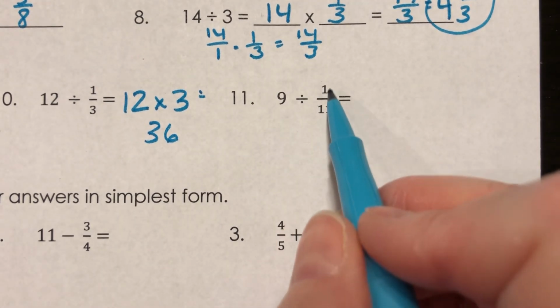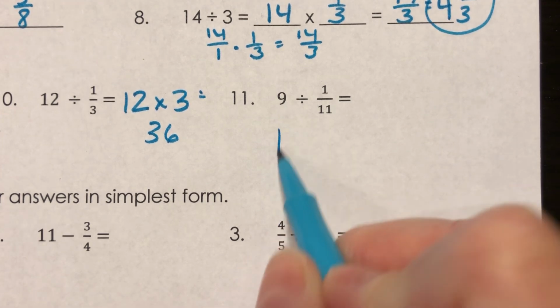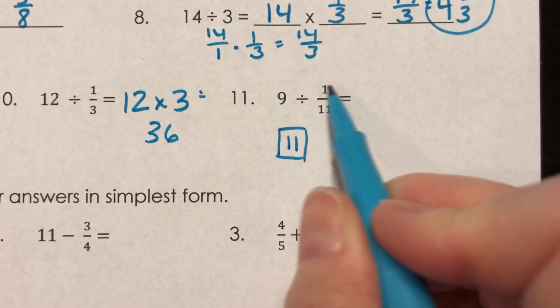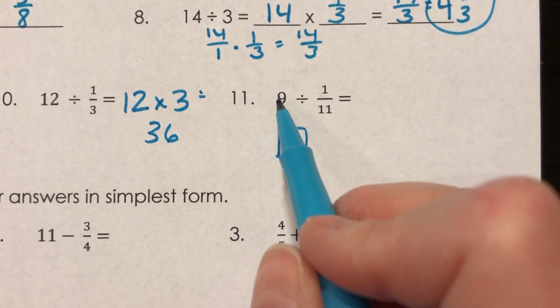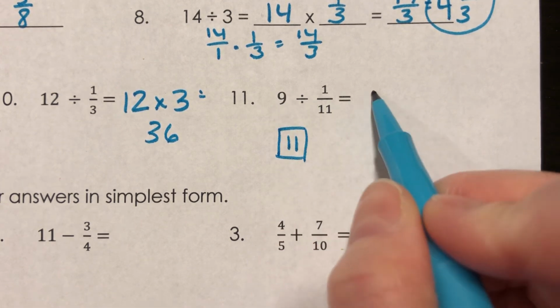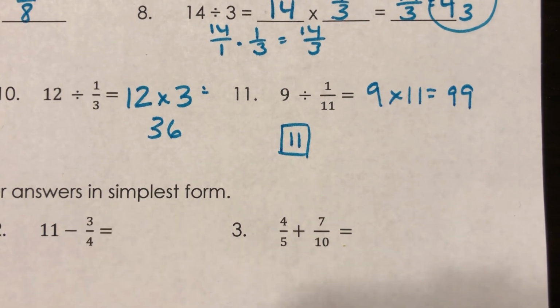All right, I want to know how many 11ths there are in 9. Well, in one whole, there would be 11 of them, right? 11 11ths. And in 9, then, there would have to be 9 times 11. So 99 would be our answer for that one.